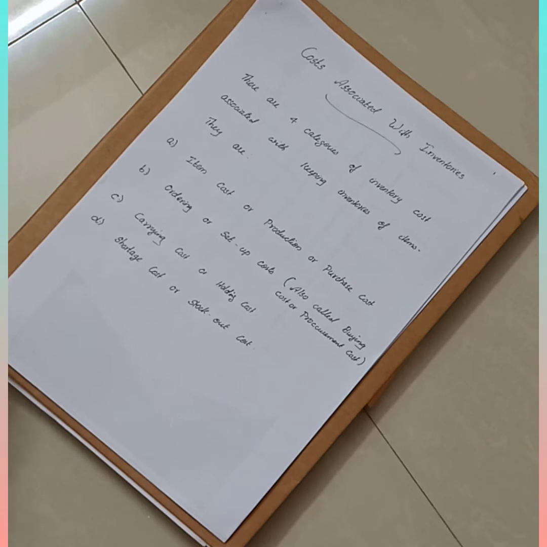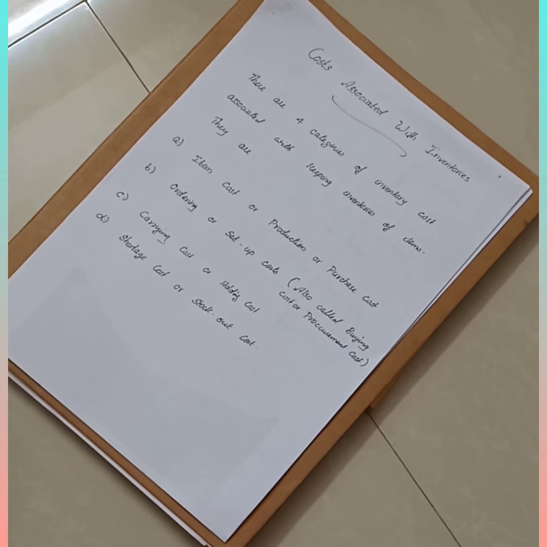In the case of holding cost, there are various components, such as the invested capital cost, record keeping and administrative cost, handling cost, storage cost, depreciation cost, tax and insurance cost, then purchase price or production cost, then salvage cost and selling price. All these things are included in holding cost.